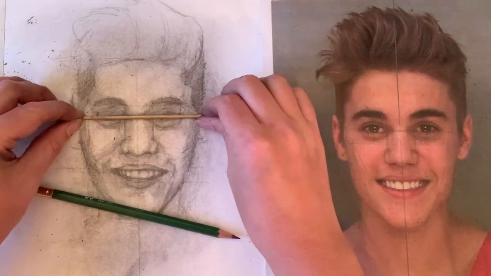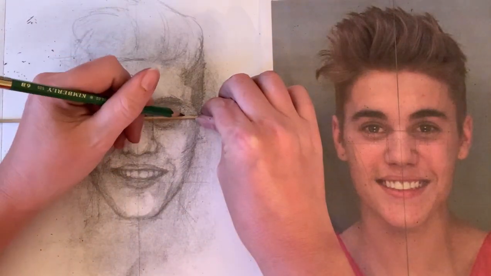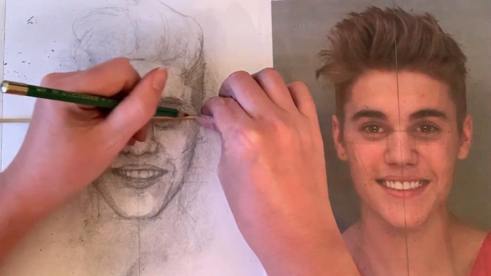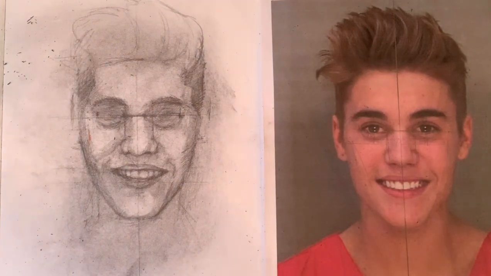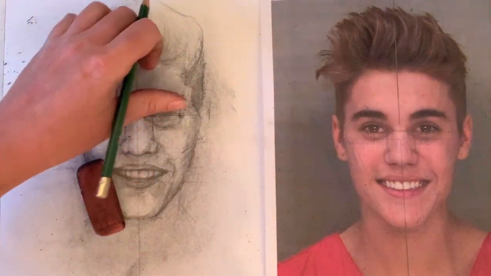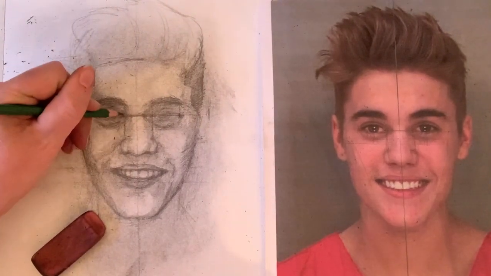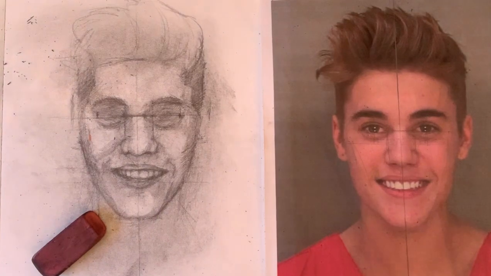Instead of citing an angle here, I can just pull a straight horizontal line out, and my outside corner and tear duct are gonna fall right on that line.